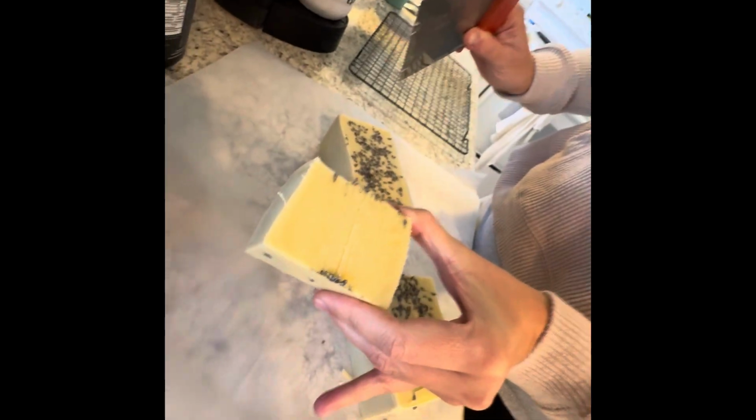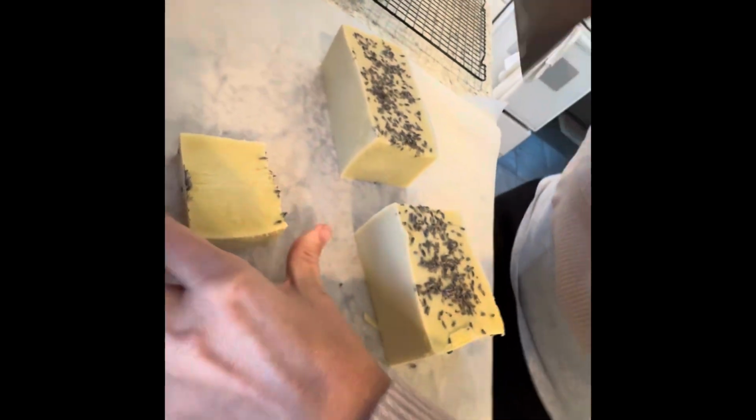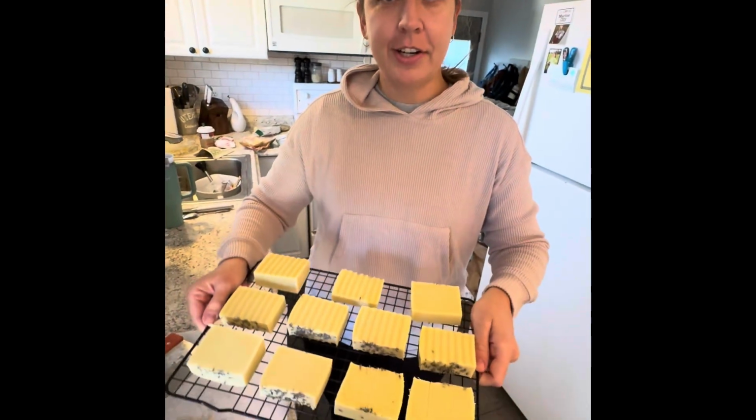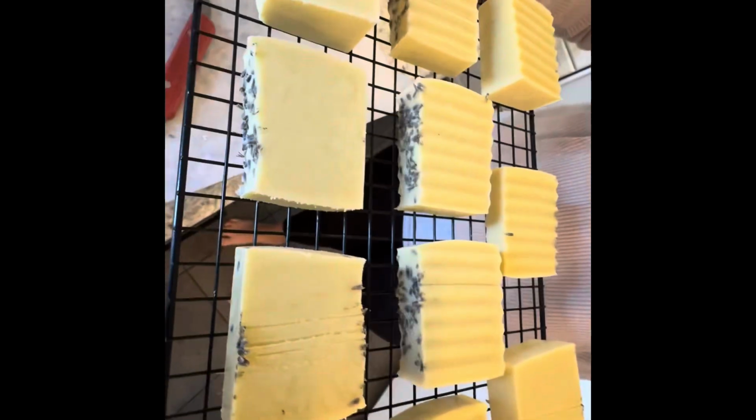1. Oh, and look at that. Beautiful. 2. Okay, here is our finished product. We have 8 bars of soap. And now we're gonna let them cure for 4 to 6 weeks, and then they'll be ready.